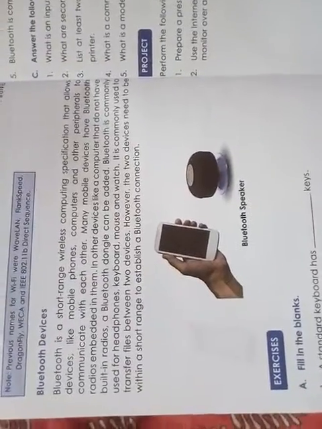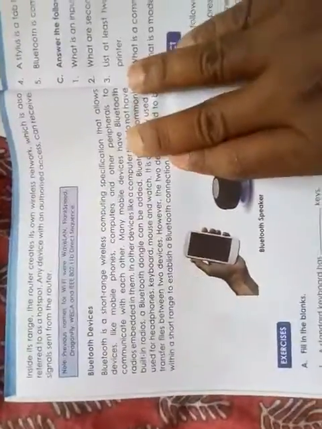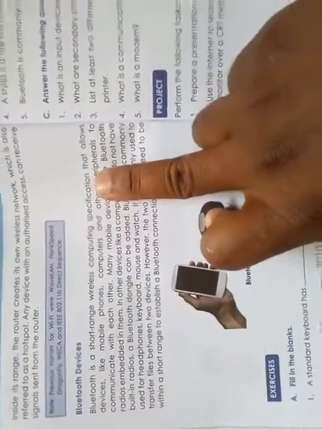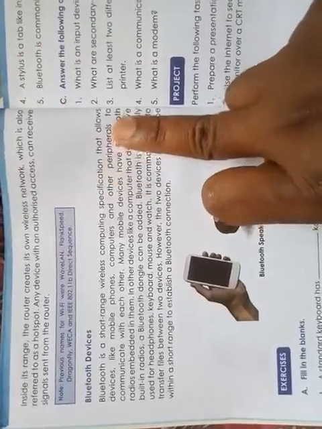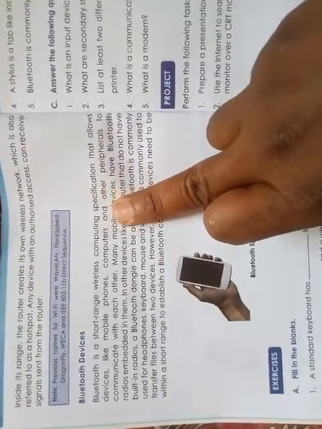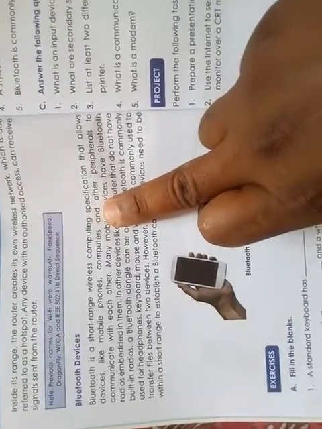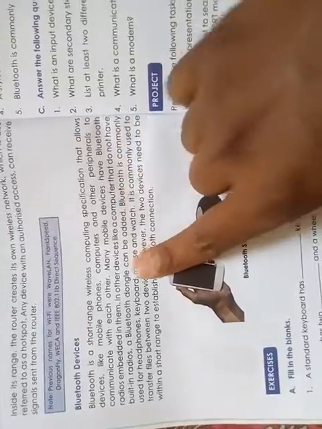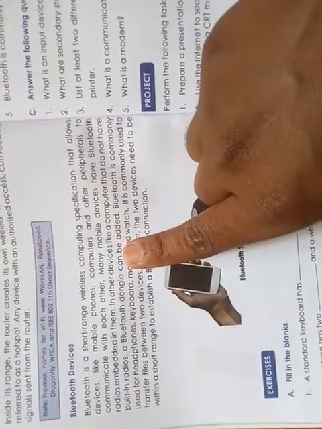Then Bluetooth devices. Bluetooth is a short range wireless computing specification that allows devices like mobile phones, computers, and other peripherals to communicate with each other. Many mobile devices have a Bluetooth radio embedded in them.